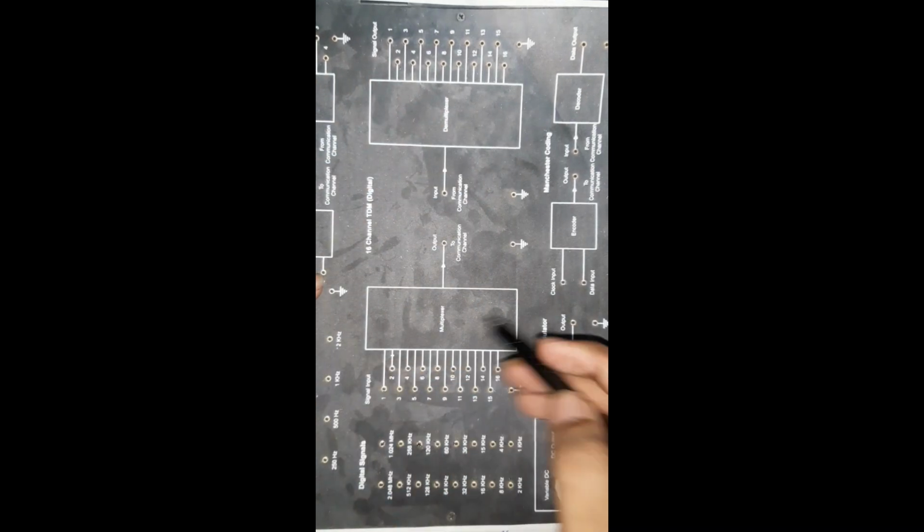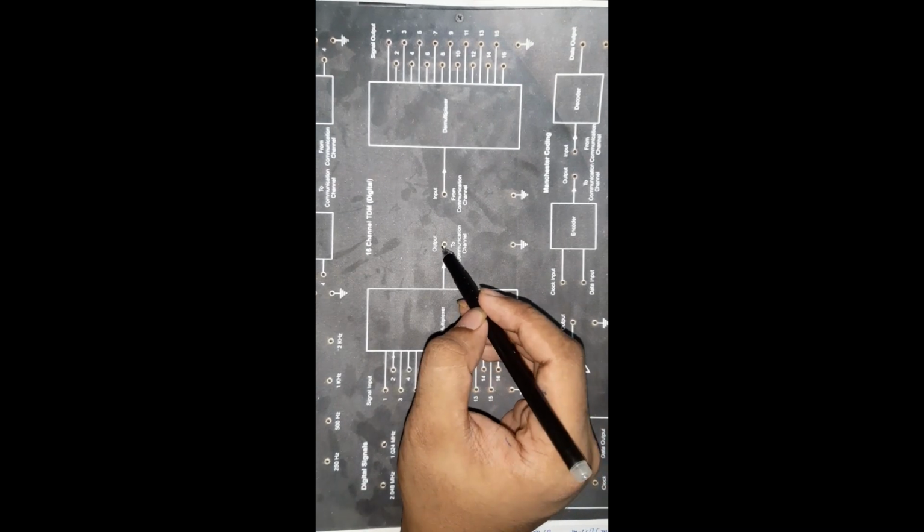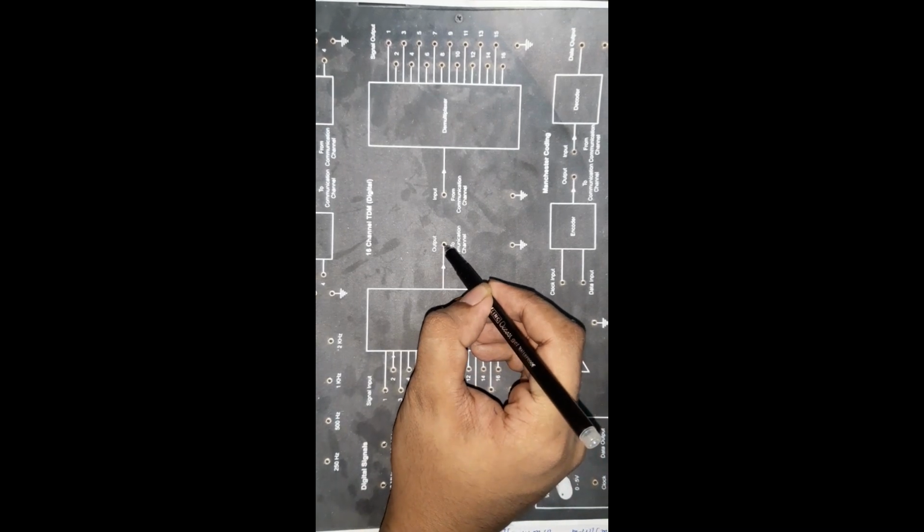The timing circuit is present inside the circuit, and you can see that no low pass filter is present outside the circuit, because all these things are present inside the trainer kit, not shown outside, because they are not actually required. So this is the TDM output.